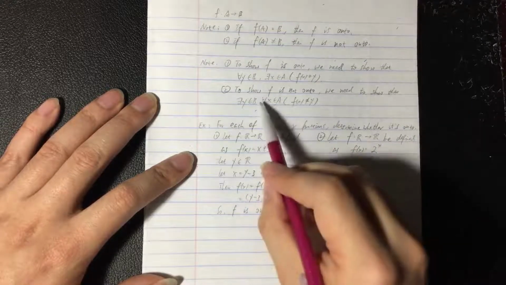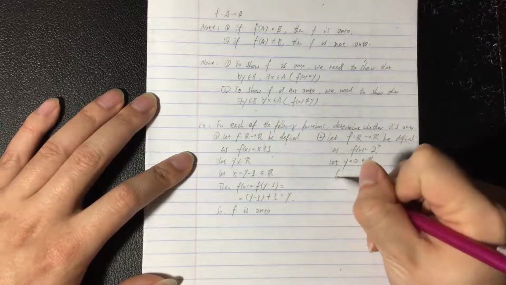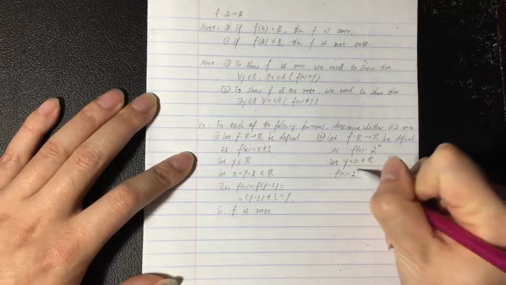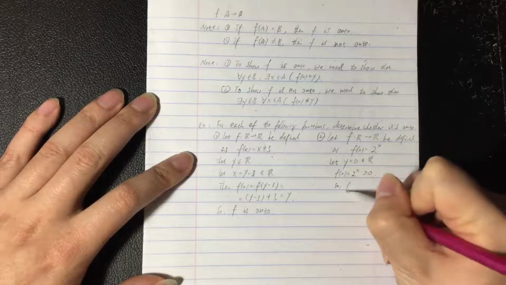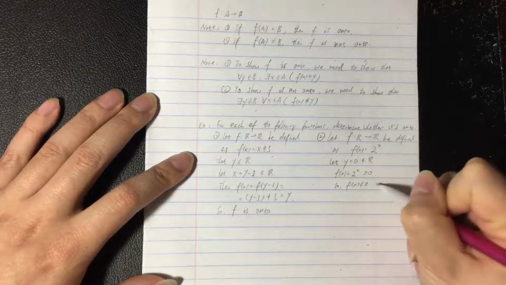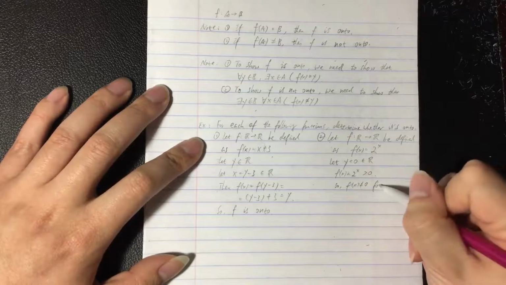We try to show that for all x, f of x doesn't equal y. We know f of x equals 2 to the power x, which is always greater than 0. So f of x cannot be 0 for all x.